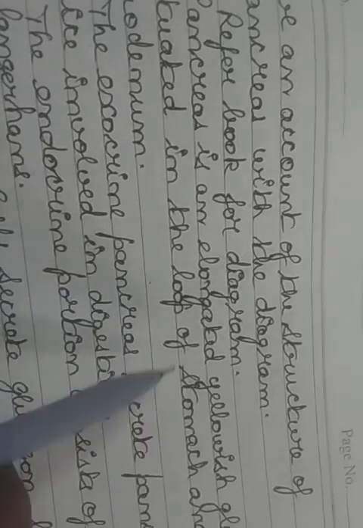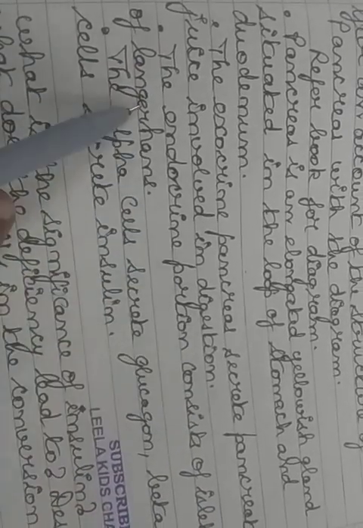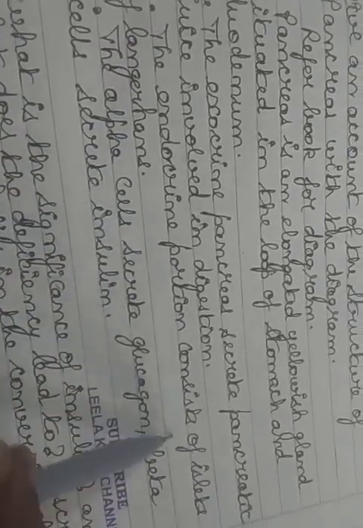Give an account of the structure of the pancreas with the diagram. Refer to the book for the diagram. The pancreas is an elongated yellowish gland situated in the loop between the stomach and duodenum. The exocrine pancreas secretes pancreatic juice involved in digestion. The endocrine portion consists of the islets of Langerhans. The alpha cells secrete glucagon, beta cells secrete insulin.